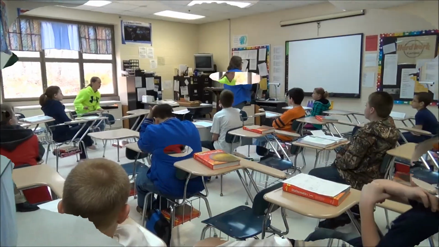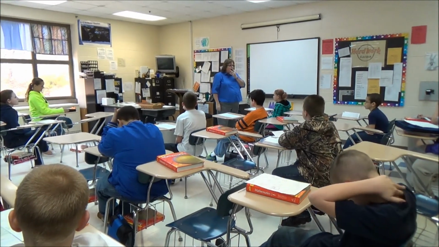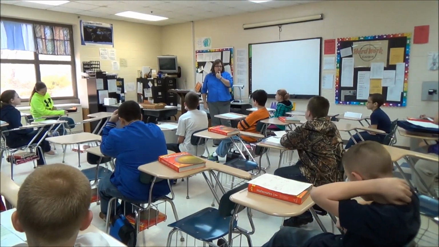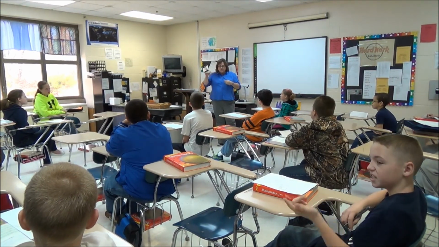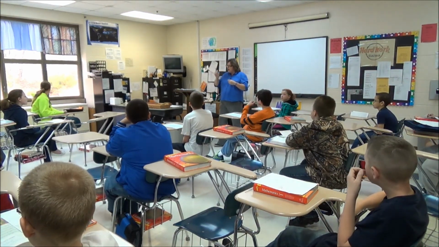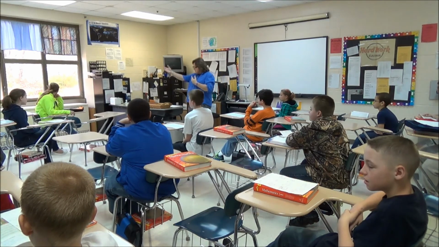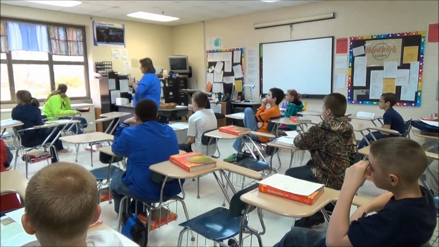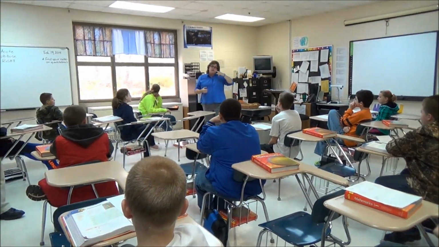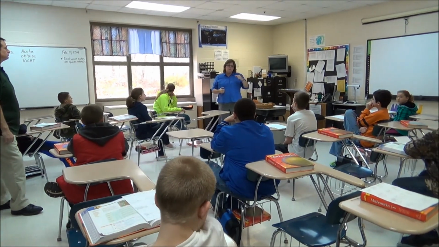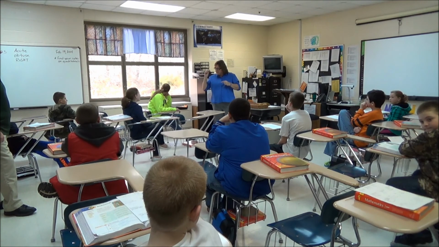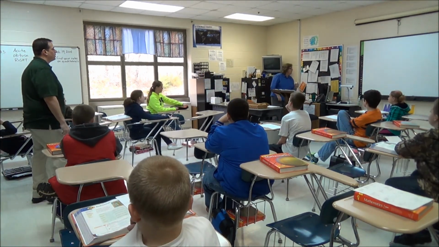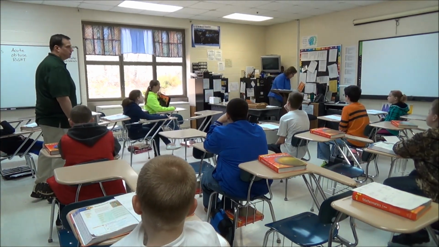Do you remember once upon a time, long, long ago, when we did coordinate grids? Yes. We went through the coordinate sections, positive and negative, and we made pictures out of them. Okay, we're going to review coordinate grids a little bit also. Just a little bit.